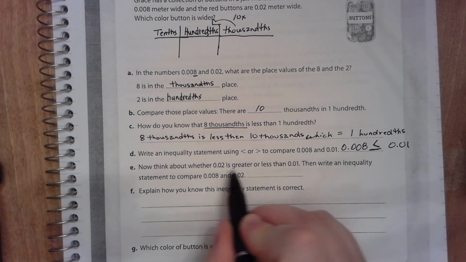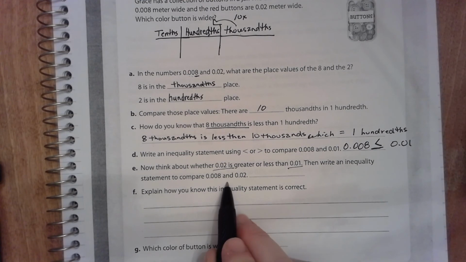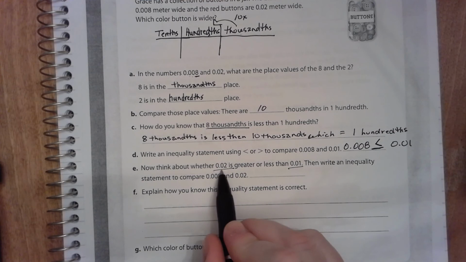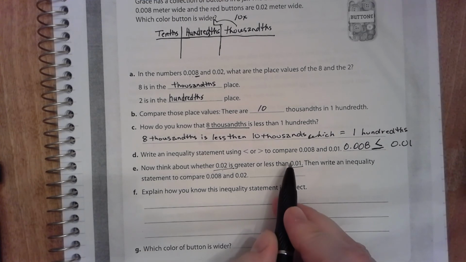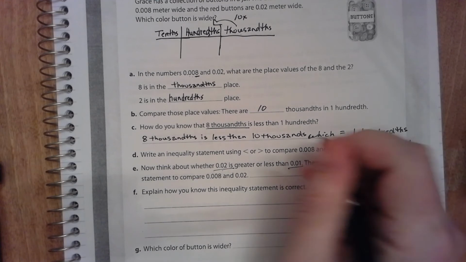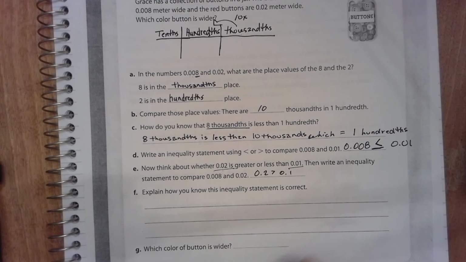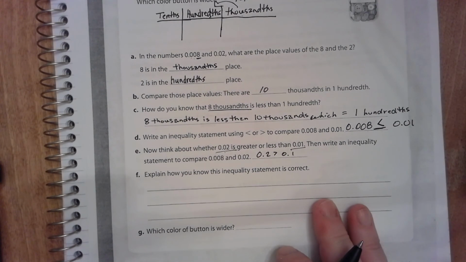Sorry, I can't read today. 200ths is greater than 100th. Write an inequality statement to compare 8 thousandths and 200ths. Well, just think about it. I have 200ths and I have 100ths. Which one's greater? The 200ths. Okay. Explain how you know this inequality is correct.